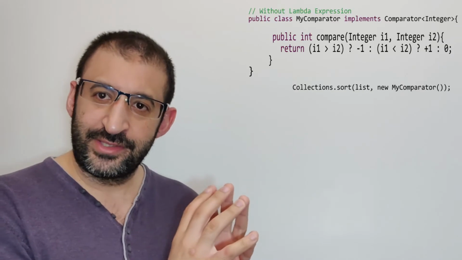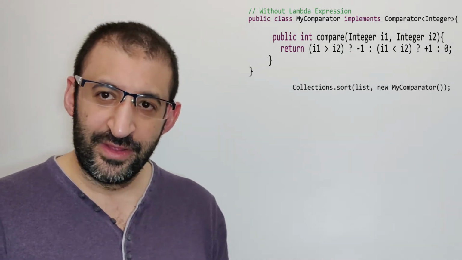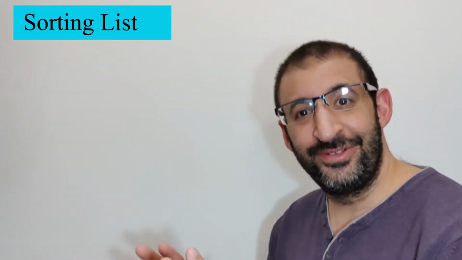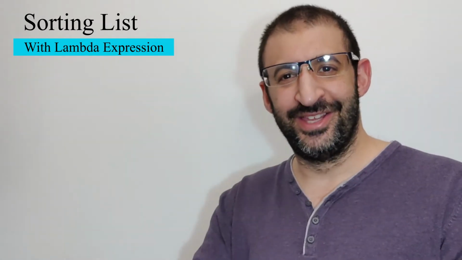So, before, we had my class, my comparator, that implements the Comparator interface with the method compare. The Comparator interface contains only one abstract method, and it is compare. So each functional interface contains only one abstract method, and we can change this method to a Lambda expression. So let's do it now with the version of Lambda expression, and you will see it's very, very easy.